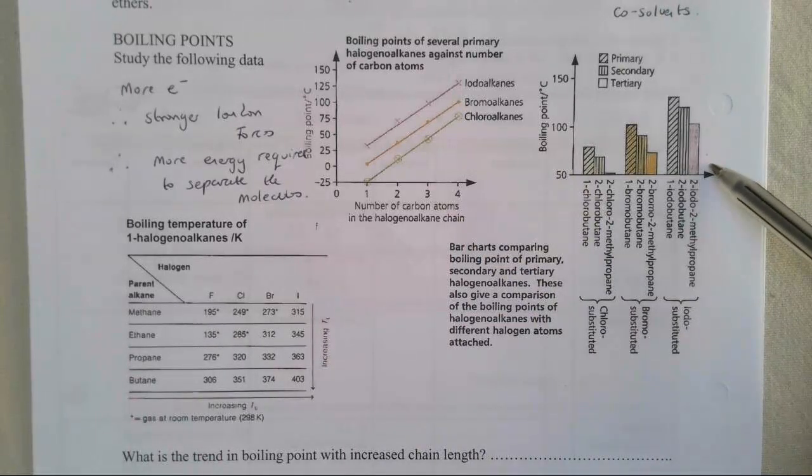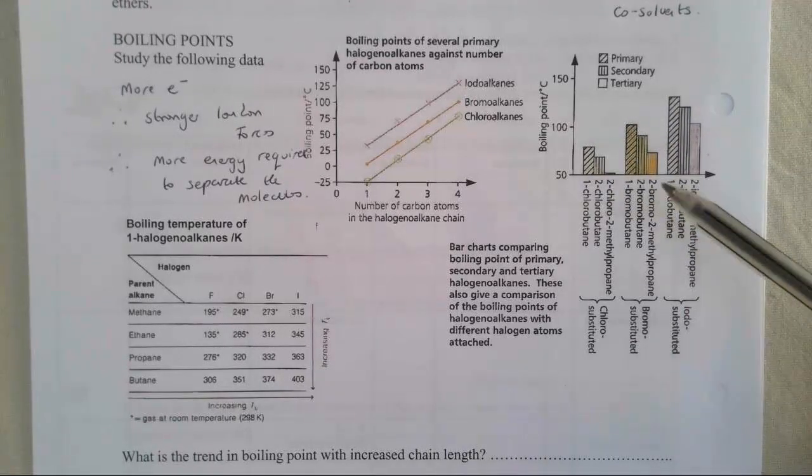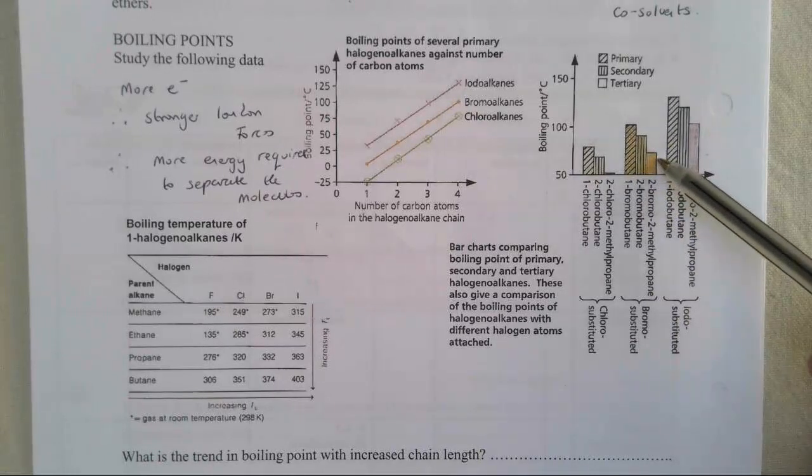The last one we're going to talk about is this graph, which looks at primary, secondary and tertiary halogenoalkanes. And as you can see, there is a very similar trend no matter which one we are dealing with. Now, in these cases, they've got all the same number of electrons, so that can't be impacting on the London forces, but they are changing in the amount of branching.